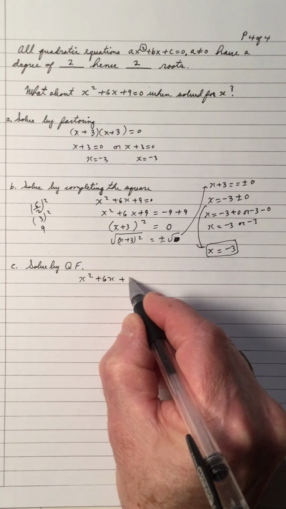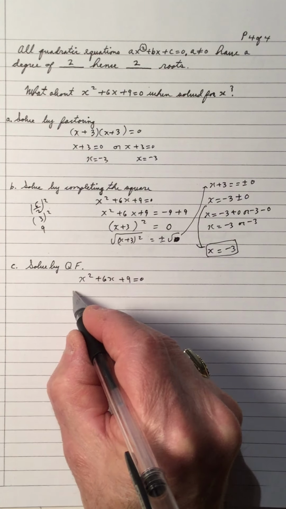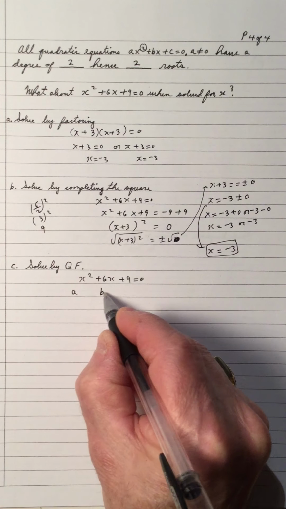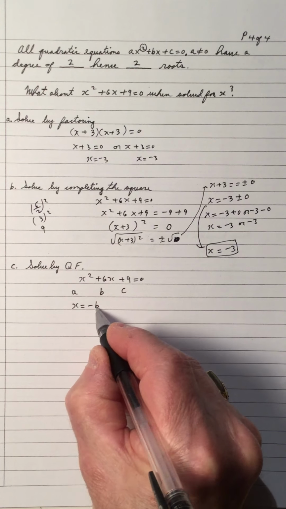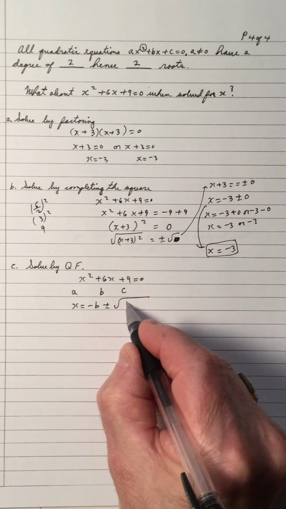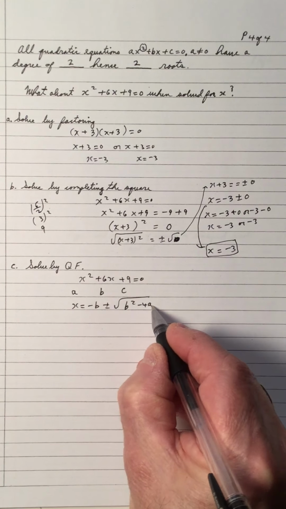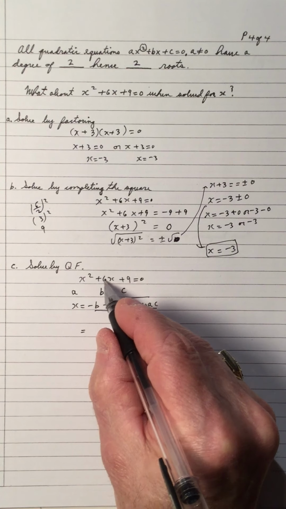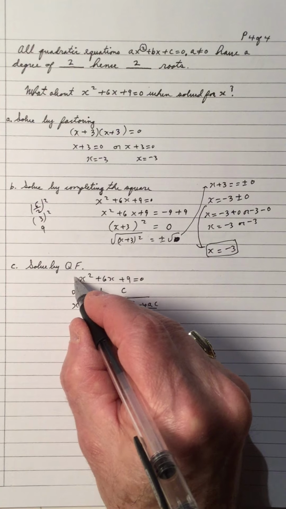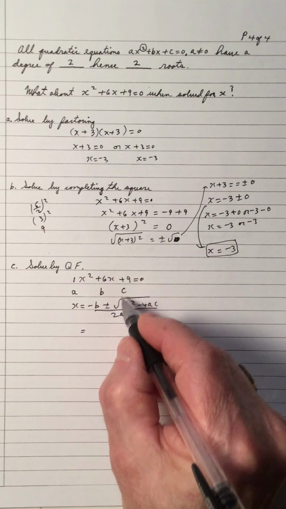What about if we solve it by quadratic formula? Well, let's see. Quadratic formula, a is 1, b is 6, c is 9. So x equals negative b plus or minus the square root of b squared minus 4ac all over 2a. So b is 6. We'll put a 1 there. b is 6, c is 9.